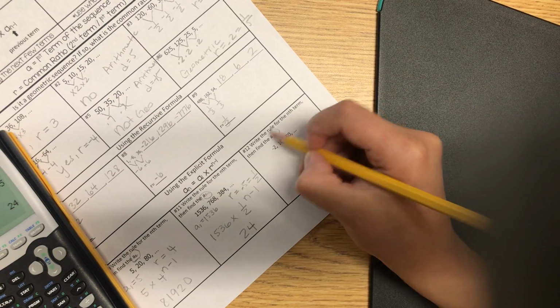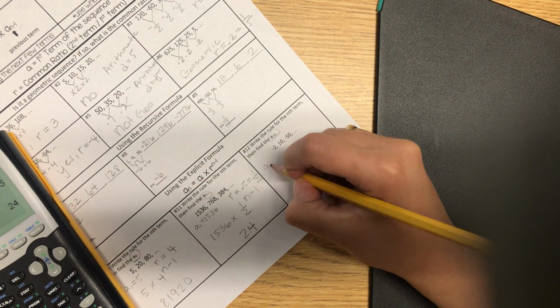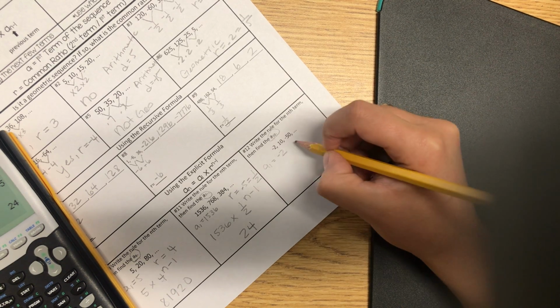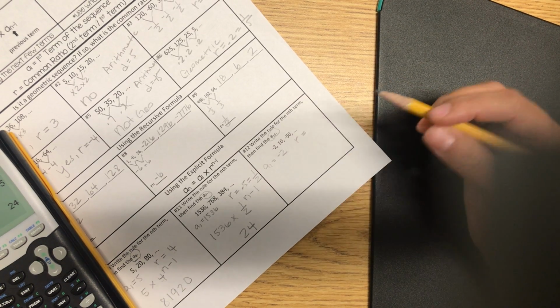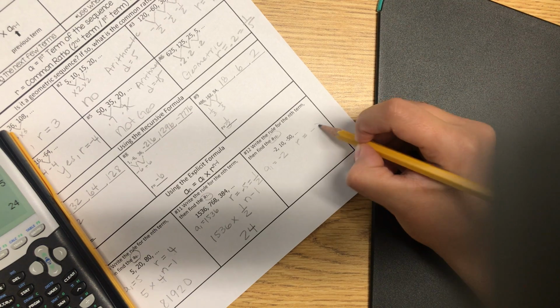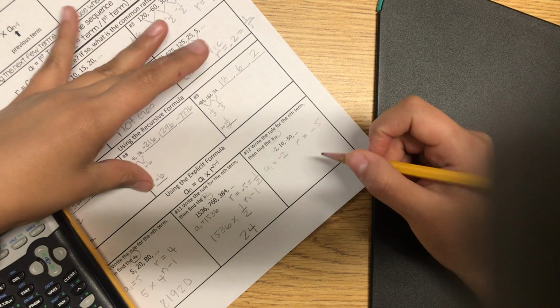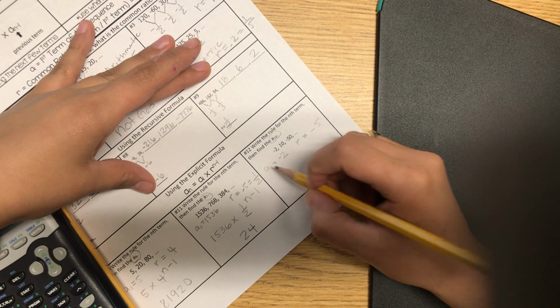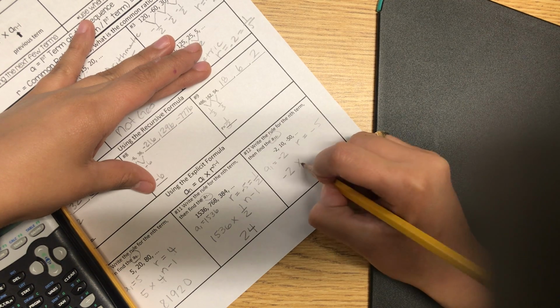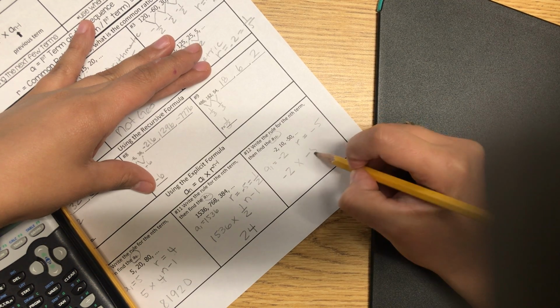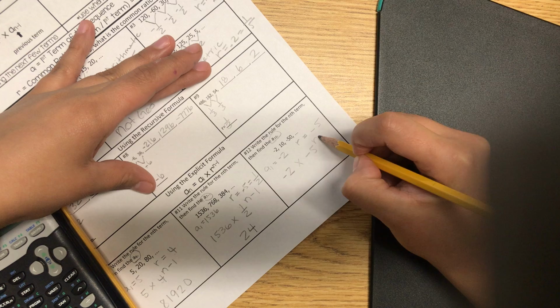Number 12, they want the 10th term. So first we have our first term, which is -2. My common ratio, what am I multiplying by each time, looks like it would be -5. So then I write my rule. My first term is -2 times my common ratio, which is negative 5, raised to the power of n minus 1.